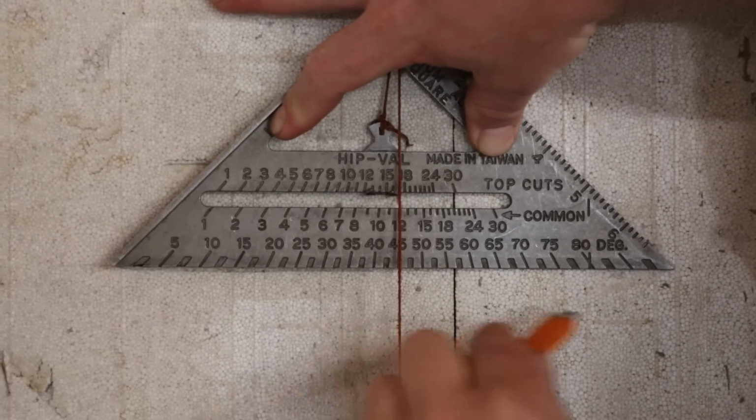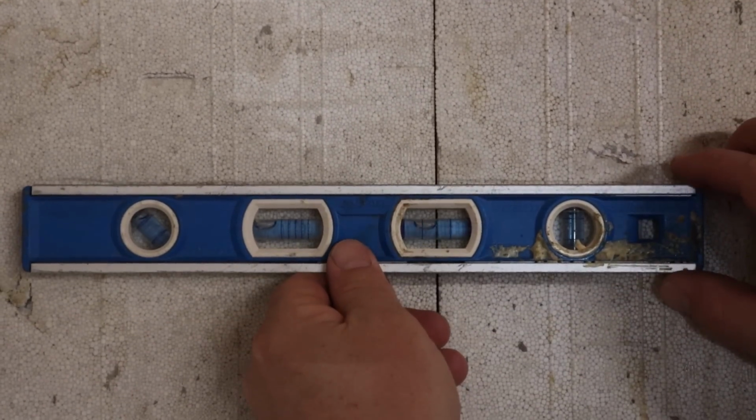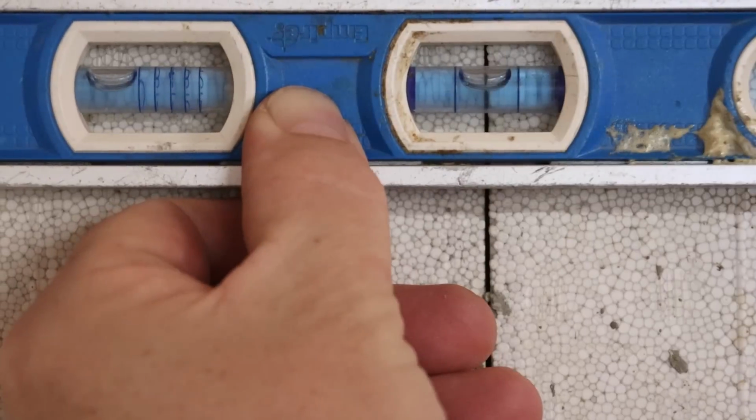And let's make our mark here. Okay, so our mark is right along here. And let's check it with our bubble level. It looks really, really good.